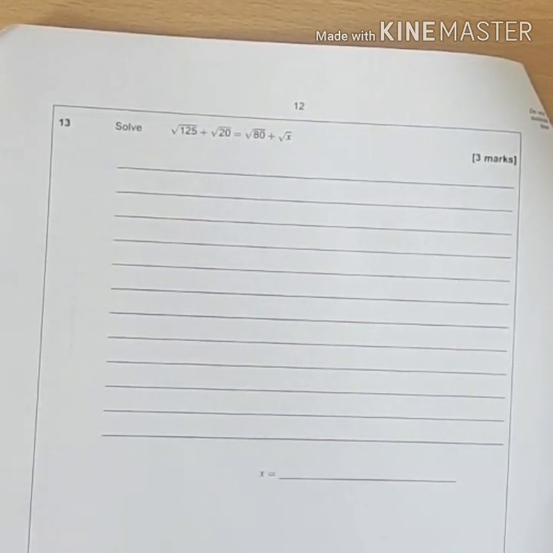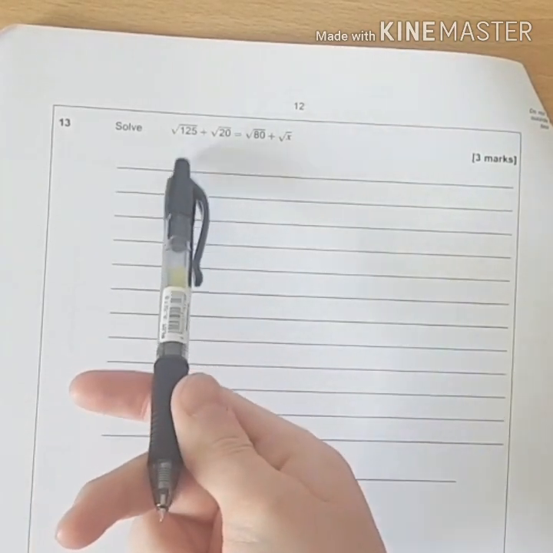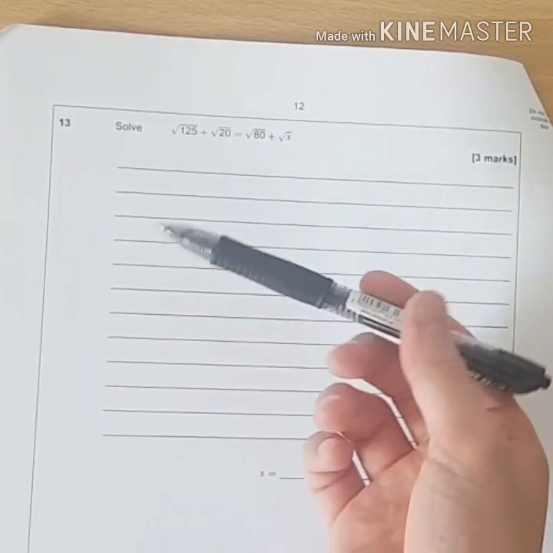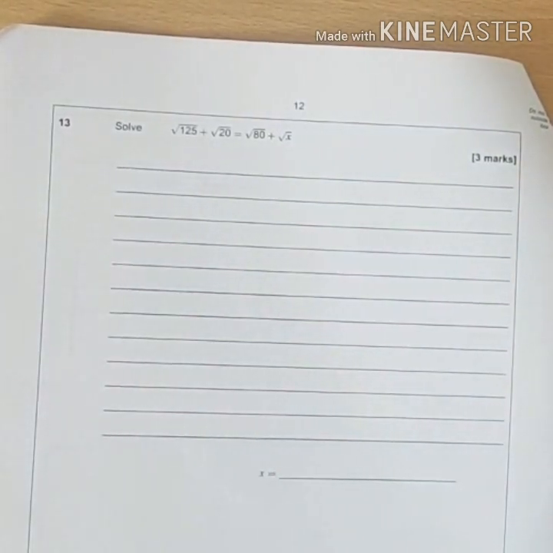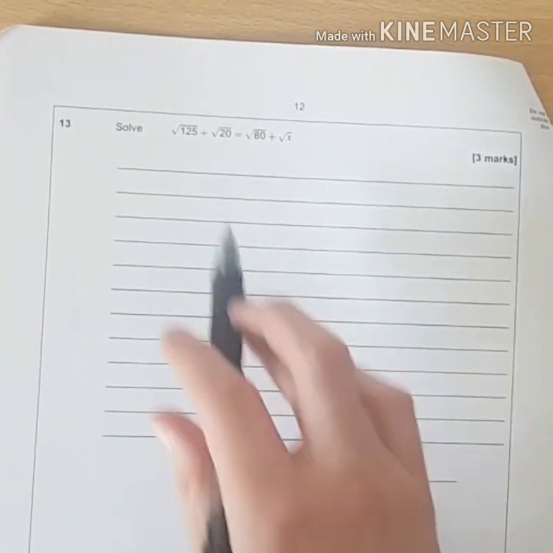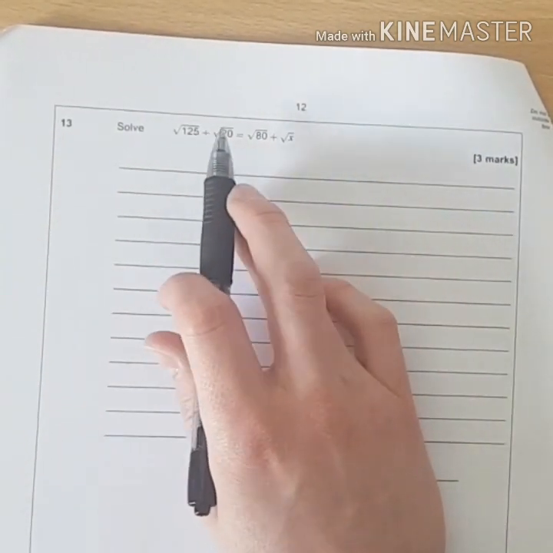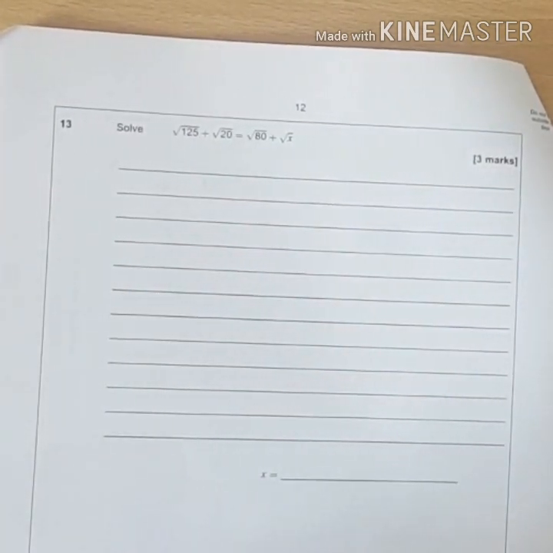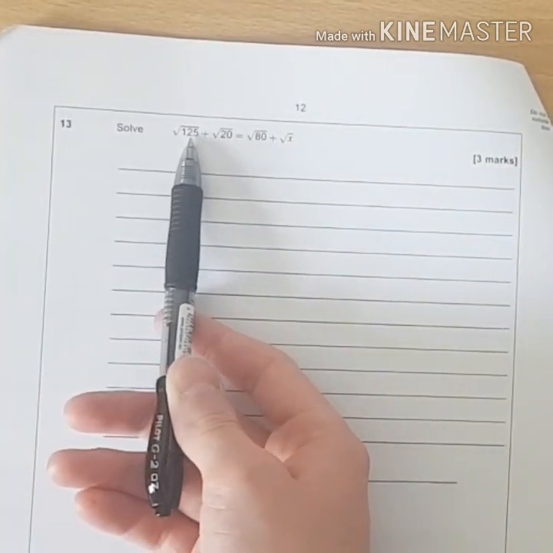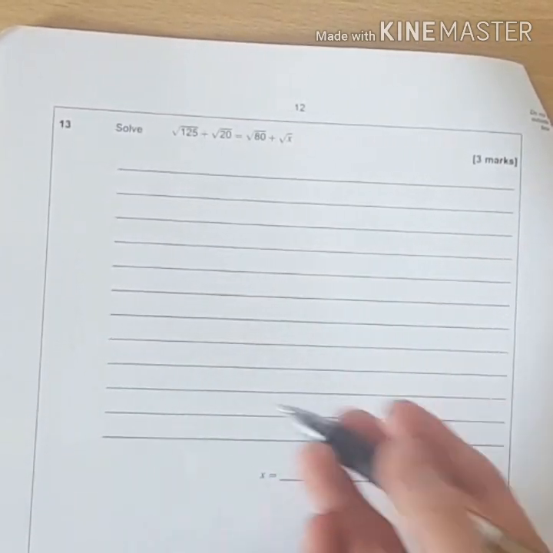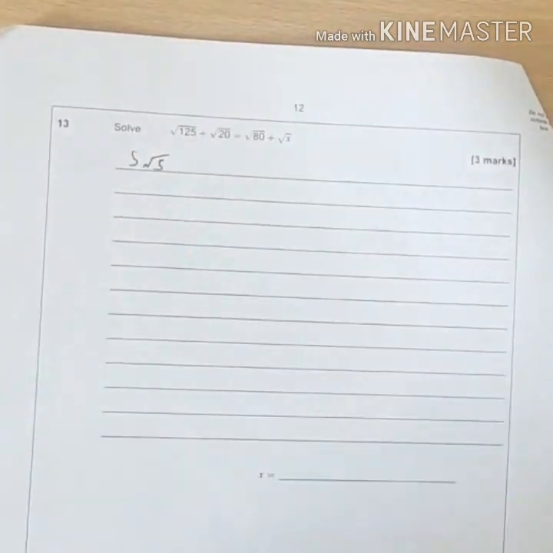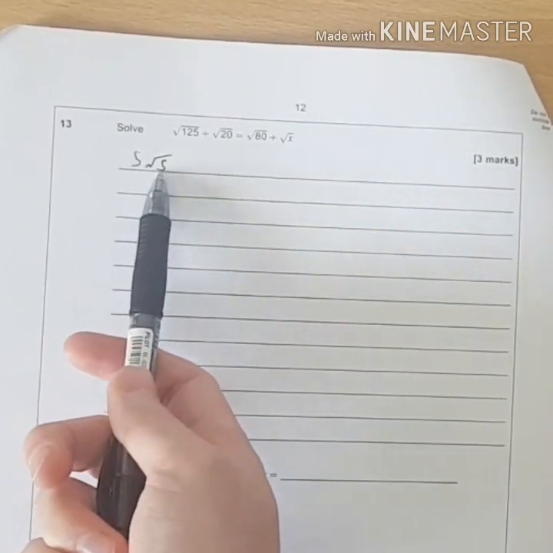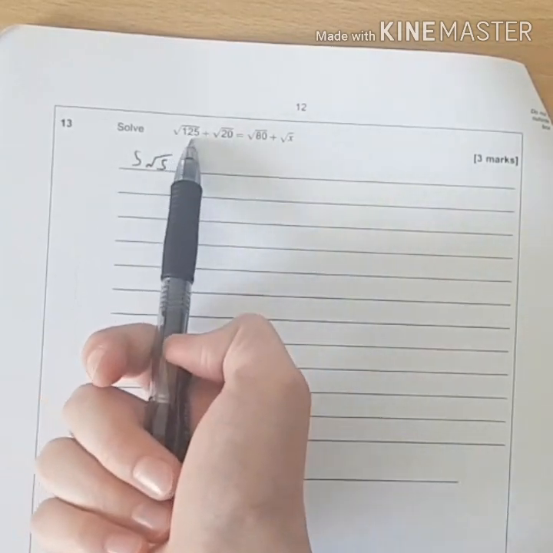So we can simplify all three of these surds here to give us a common surd, which we can then add up. We can start one at a time. The square root of 125. The largest square number that goes into 125 is 25. You can check if you want, but I've done it already. So root 125 is equal to 5 root 5.